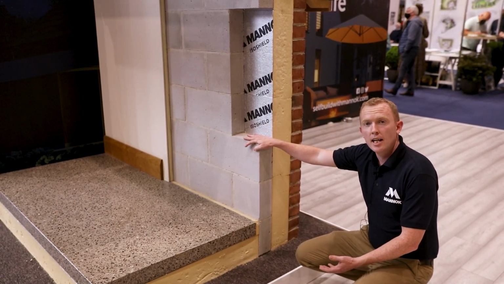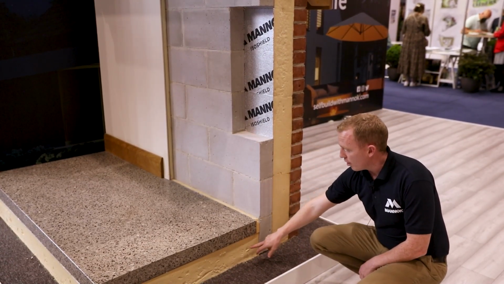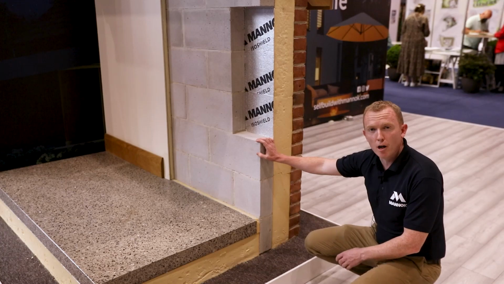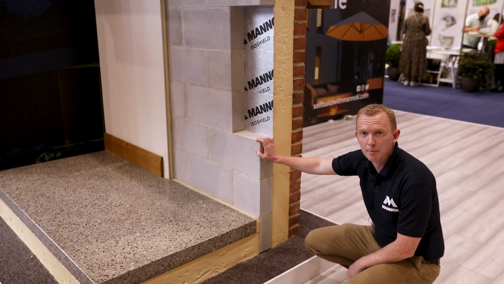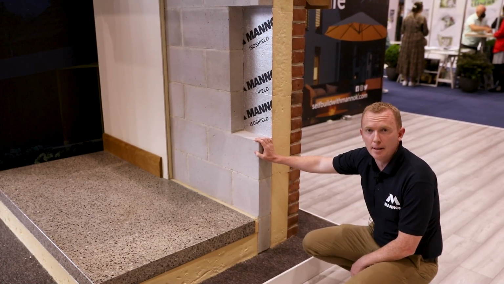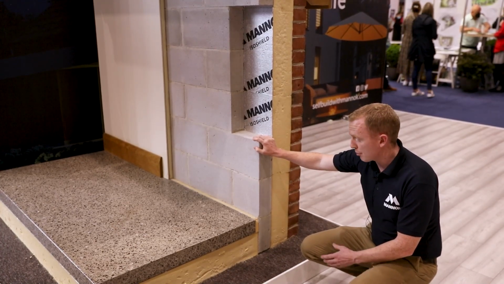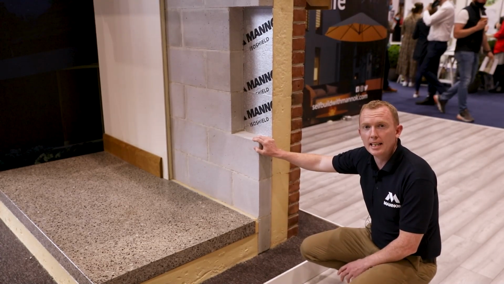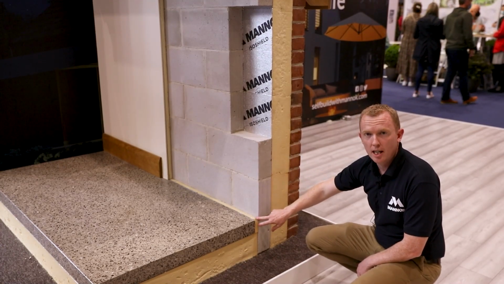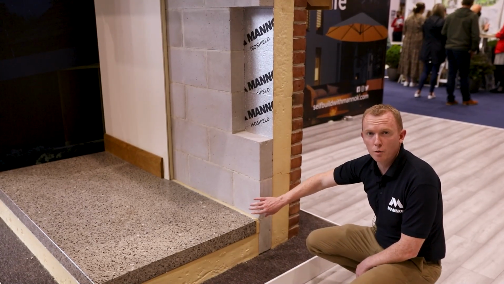But by substituting the dense block inner leaf with a Mannok Aircrete Thermal Block, we're providing continuity of insulation across the junction. So this improves the performance of this particular junction by over 10 times. And there's actually 7, 8, 9 typical junctions just like this in any house where the Mannok Aircrete block inner leaf improves the thermal performance of the junction by reducing that cold bridge. What it also does is increase the surface temperature at that location, and that reduces any risk of condensation and mould growth on the walls.